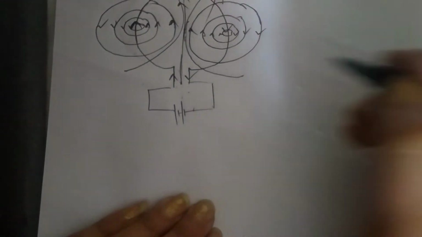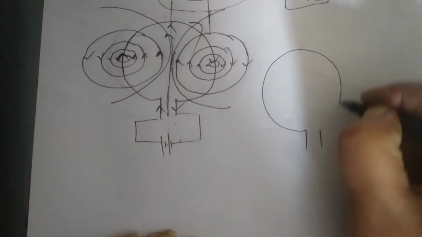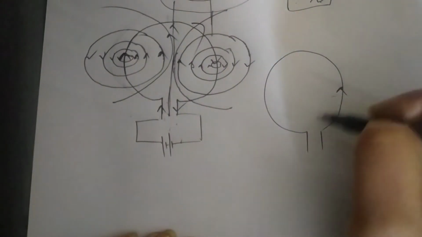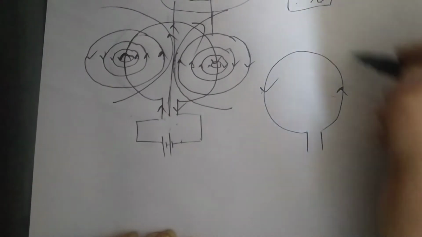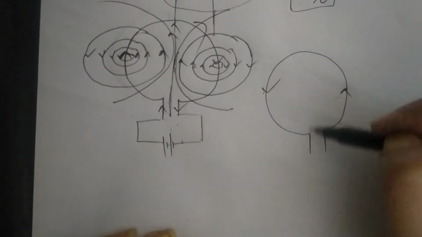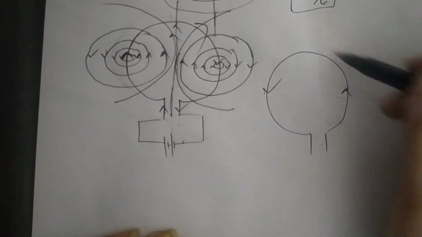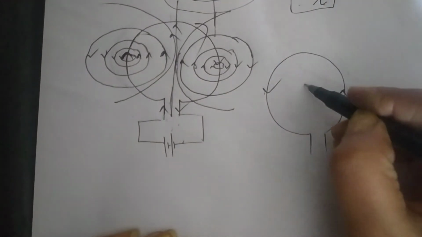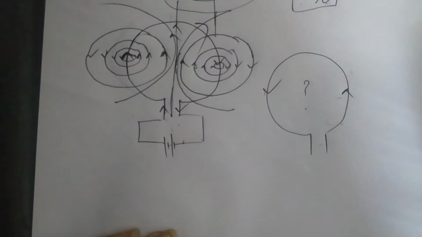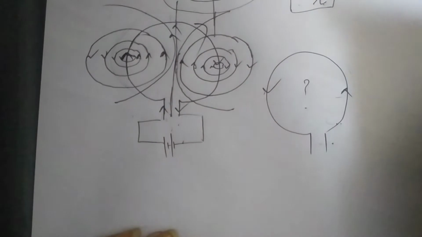Now similarly, try to draw the magnetic field line patterns when the current in this loop is anti-clockwise from here to here, and send me this pattern. Those who have seen this video, send me the pattern of magnetic field lines when the current in the circular coil is in the anti-clockwise direction. And what will be the direction at the center? You all will draw this and send it to me on WhatsApp.